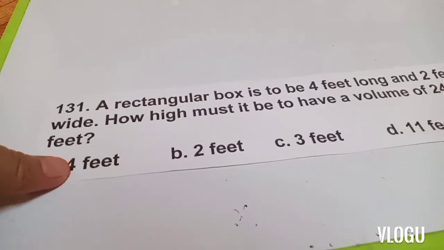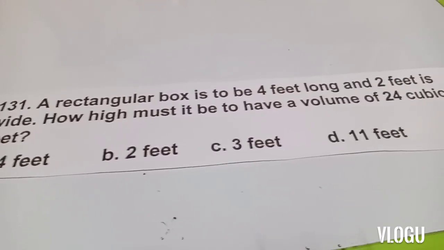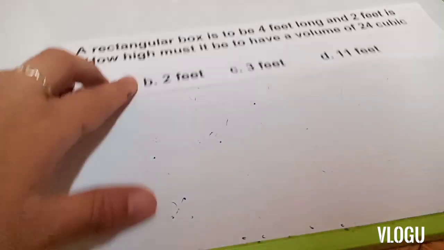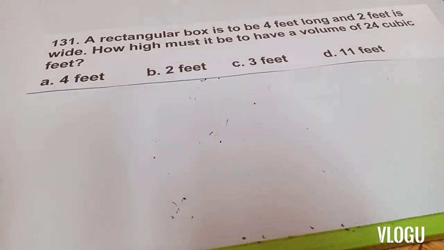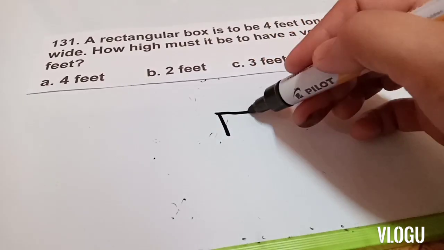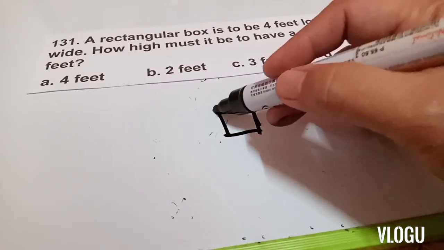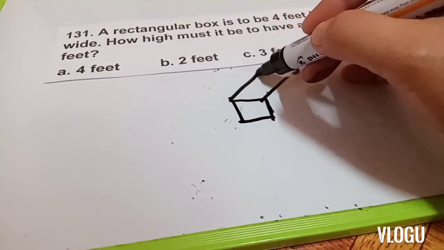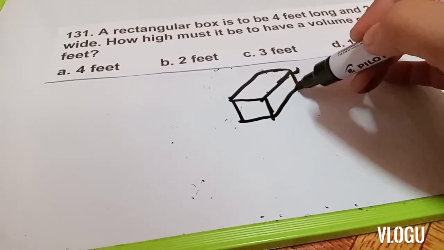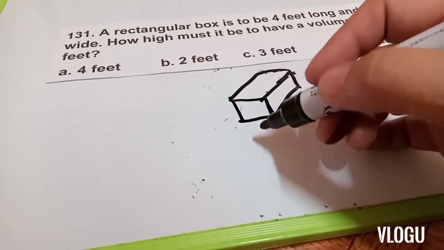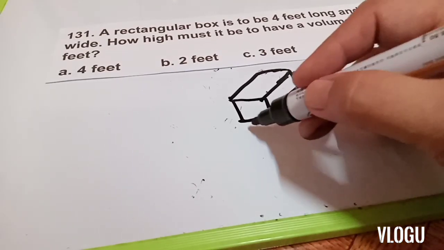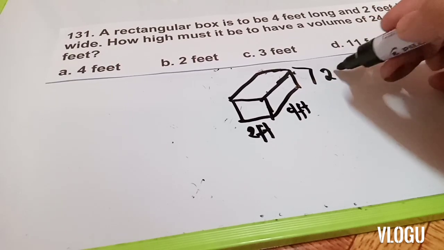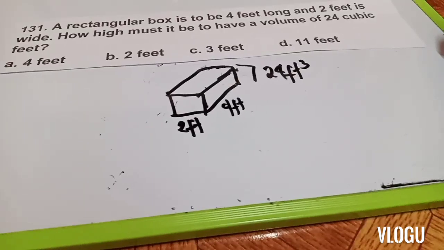Okay. A rectangular box is to be 4 feet long and 2 feet wide. How high must it be to have a volume of 24 cubic feet? And we know that the rectangular prism, or rectangular box, is just like this one, right? Okay, so automatically this represents 4 feet long, and the other one is 2 feet. And the total volume is 24 cubic feet, by the way.